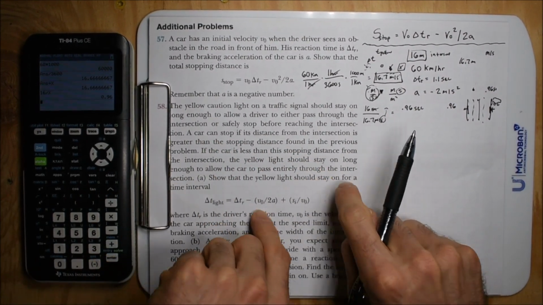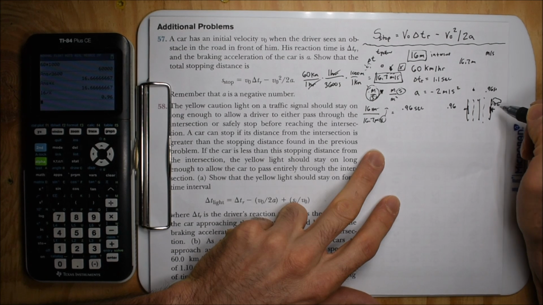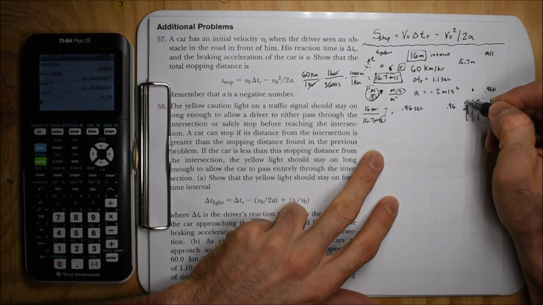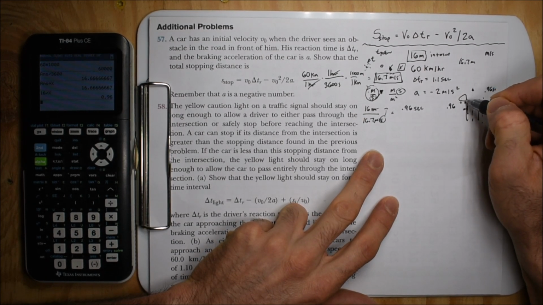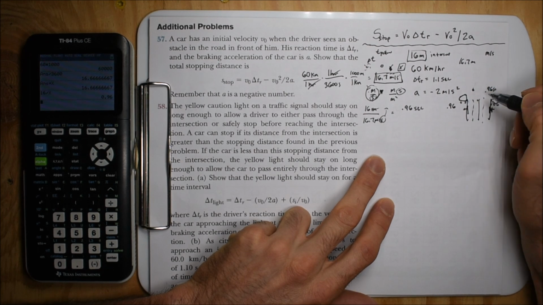But it tells you how a yellow light works. One, you physically have to get all the way through the intersection. No one does that.